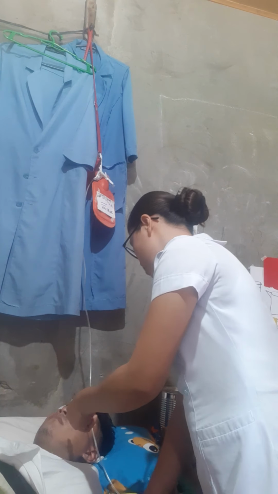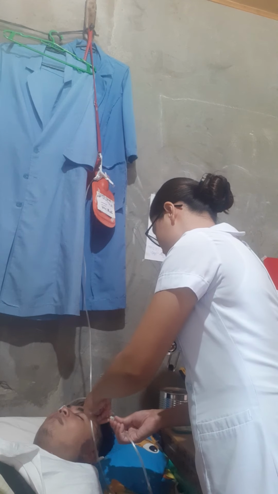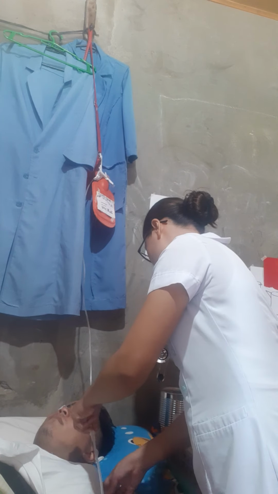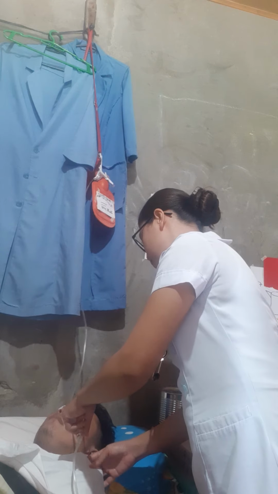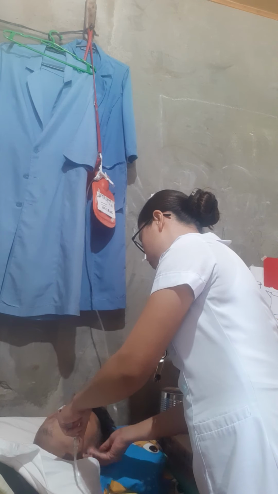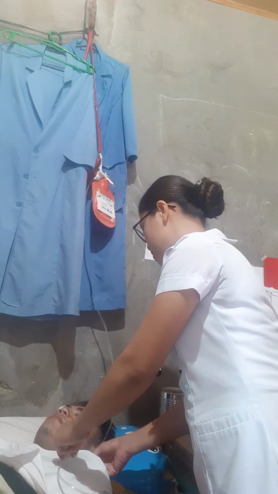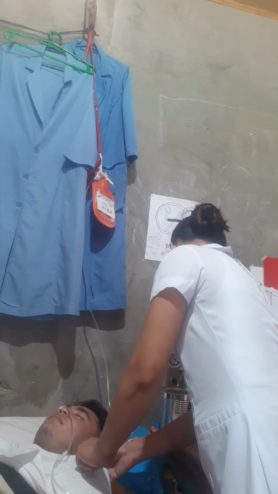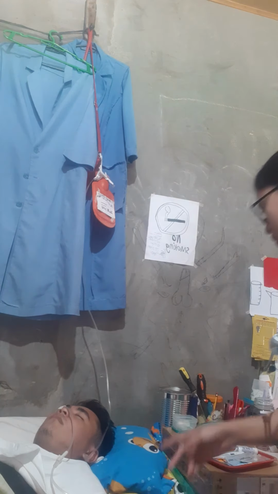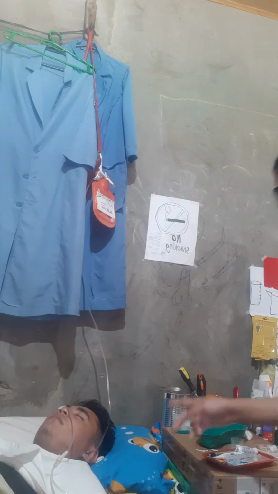So we need to clamp the tubing to the client's gown, so that even if the client moves or accidentally moves, the tubing will not move or be removed. This minimizes pulling of the tube and prevents discomfort and dislodgement.